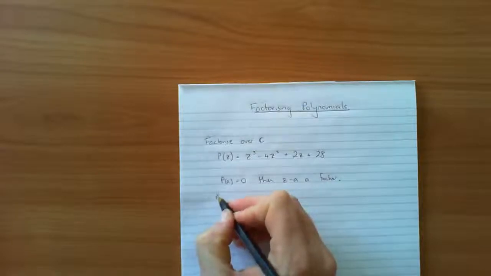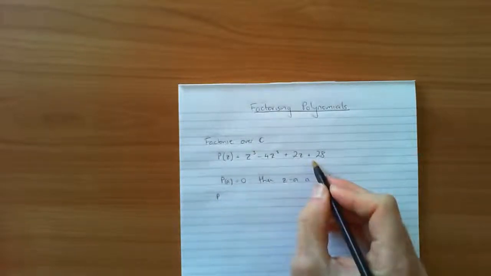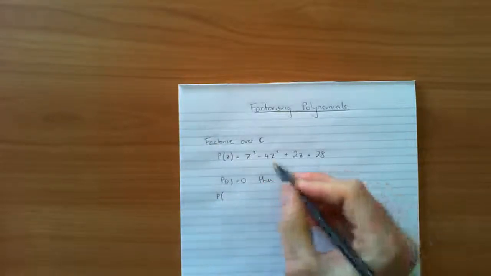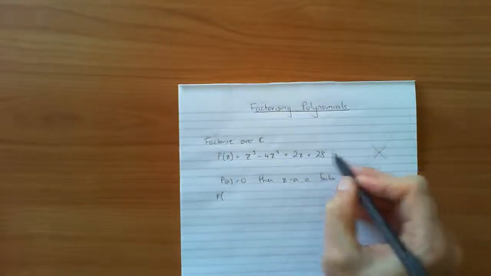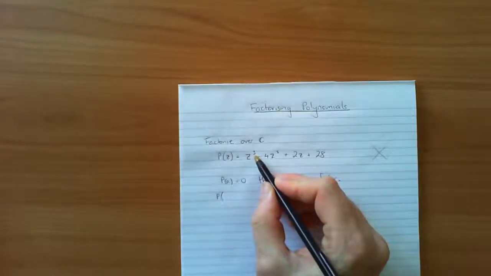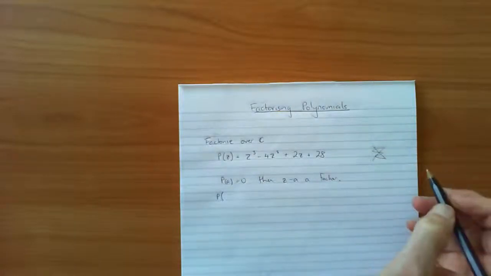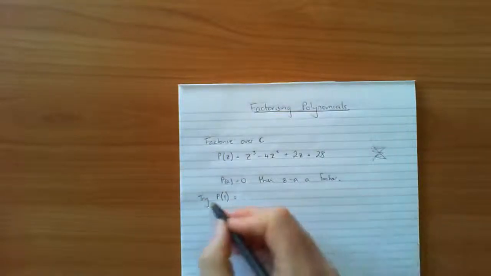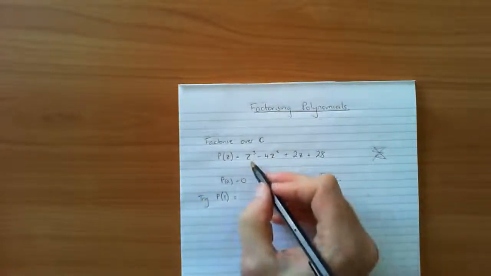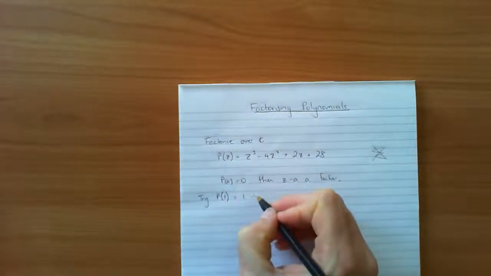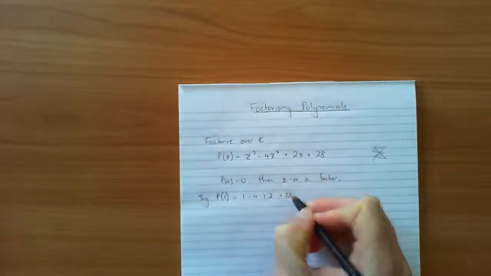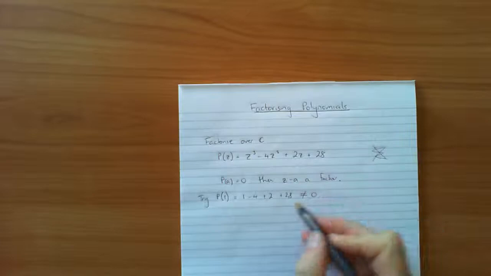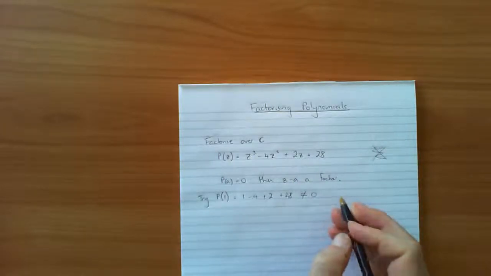So let's try. We don't know what any factors here are. It's a bit of a complicated thing to try and be able to see a factor. The cross method won't work. We can't do this because it's a cubic, a degree 3 polynomial. It's not just a quadratic. So we actually guess. We try p of 1. And we sub 1 in and we'll get 1 minus 4 plus 2 plus 28. Does that equal 0? No, I don't even need to work it out exactly. I know it can't possibly equal 0.